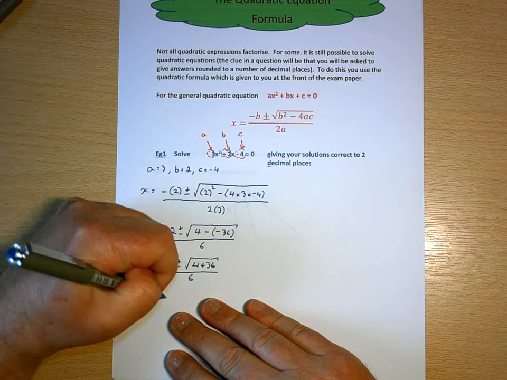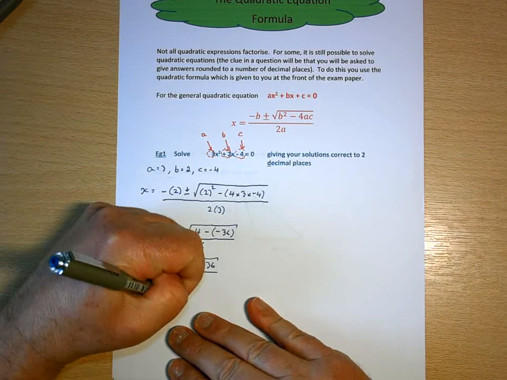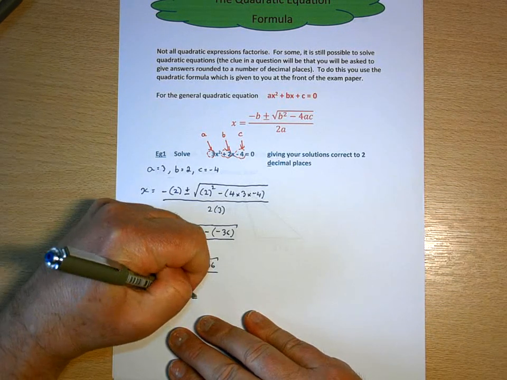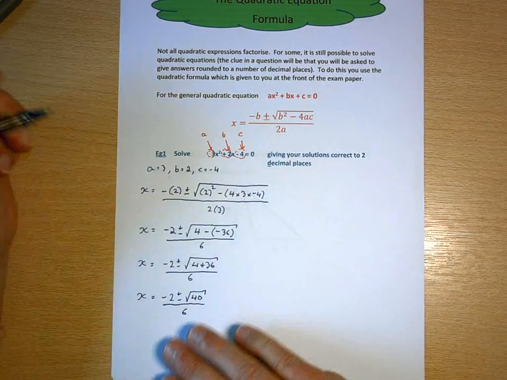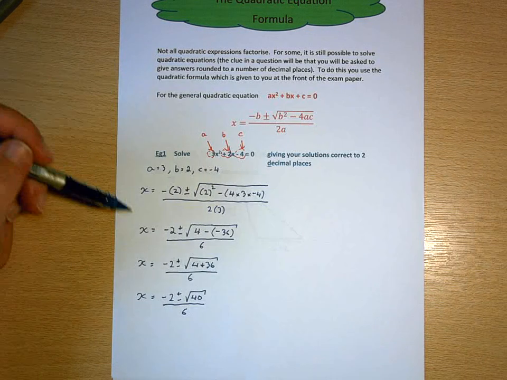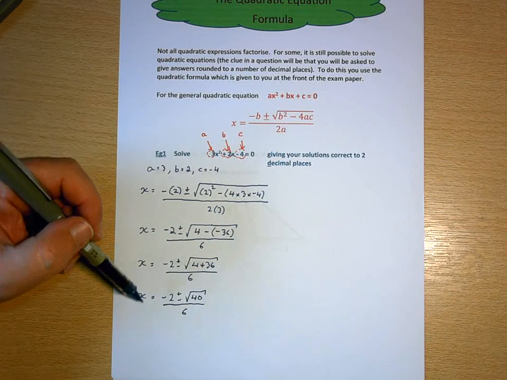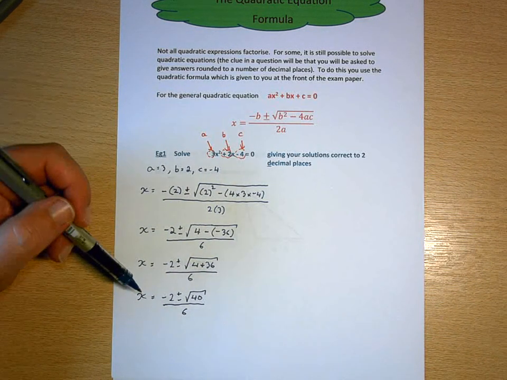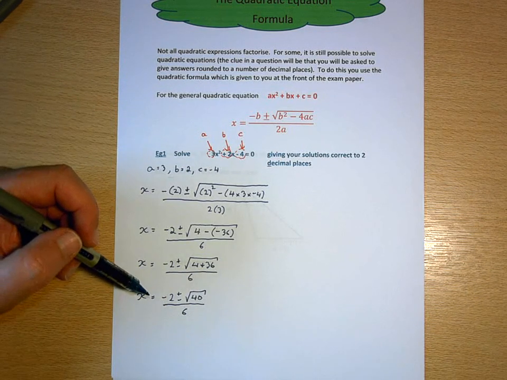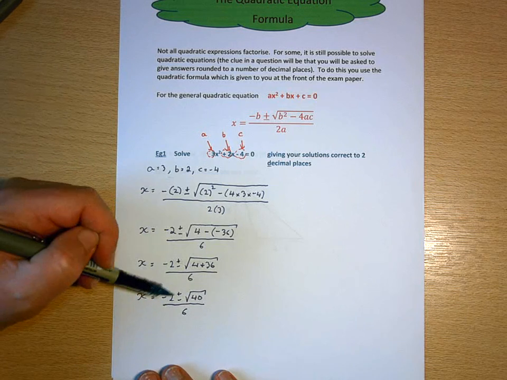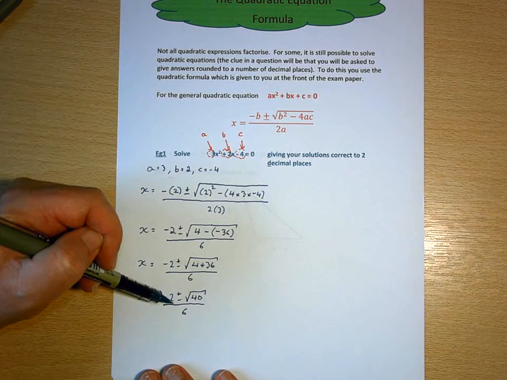Tidy that up further. 4 plus 36 is 40, all divided by 6. Now that is as far as I can go tidying that up as I go along. There's no further simplification I can do there. So at this point now is where I break out into the either and the or.